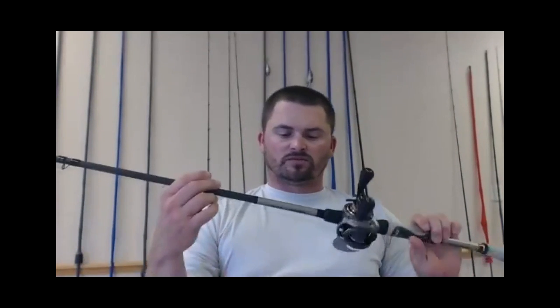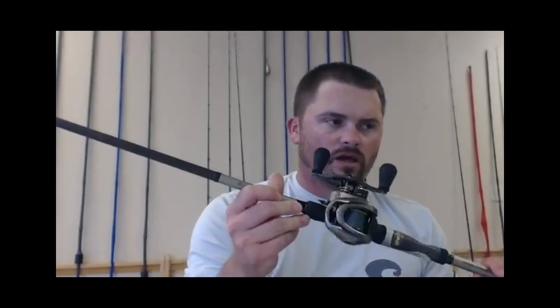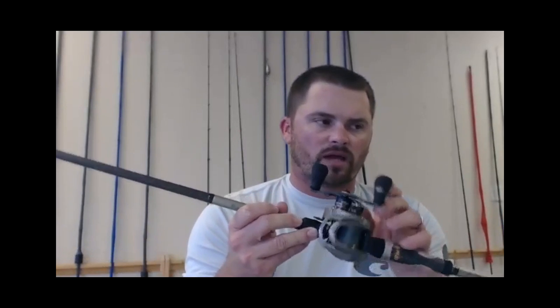Again, Lew's Custom Speed Stick. This is a 7'2" heavy with a fast tip. This is what they call their Magnum Grass rod. I use this rod also for different things, like throwing a big worm or something in brush piles, throwing a football jig. So I actually have one of the newer reels from Lew's, the Team Lew's Custom Pro. It's actually got the matching wing grip handles on it.